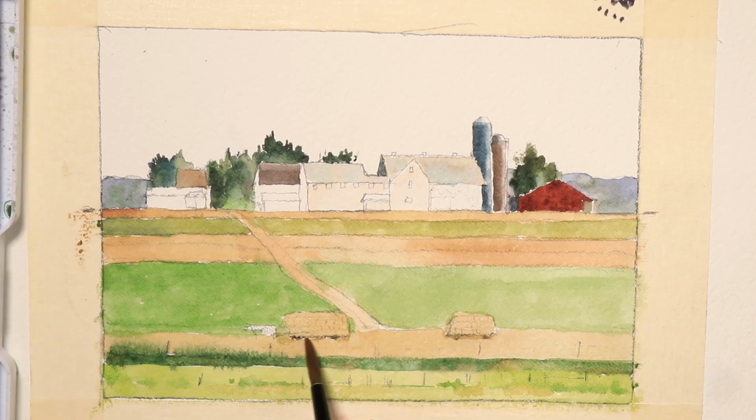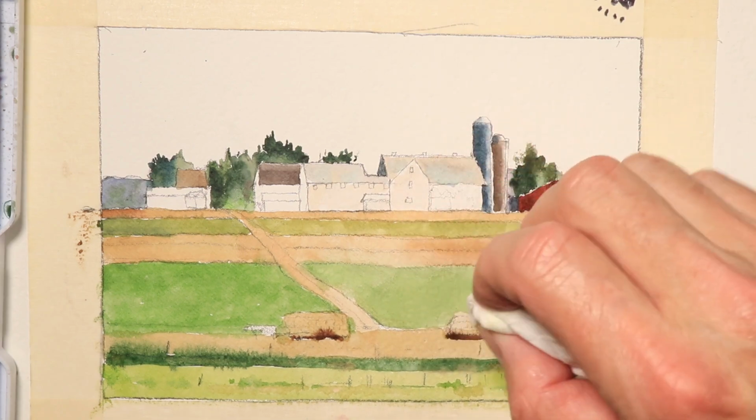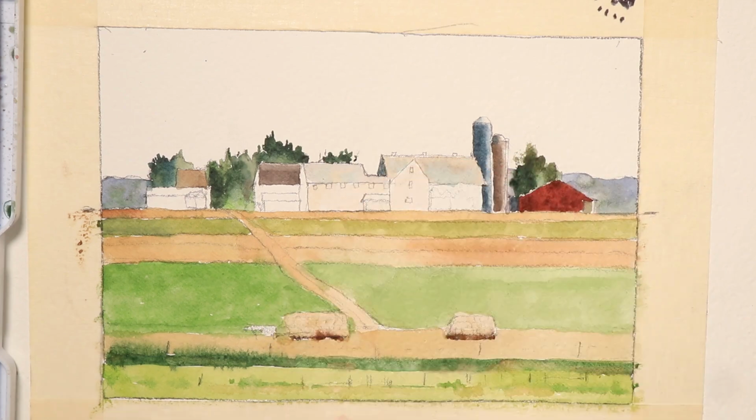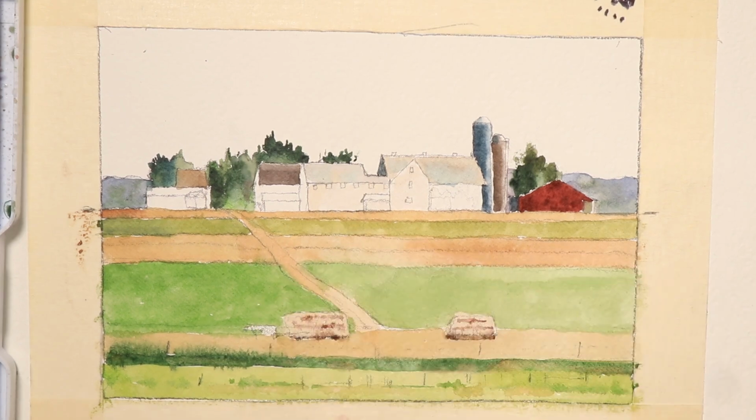There's some darker shadows in there, like that. And there's some dark spots here and there. I'm going to make the hay a couple of lines across there and then maybe just blot it up quick just to get some variation in there. And I'd let that dry.